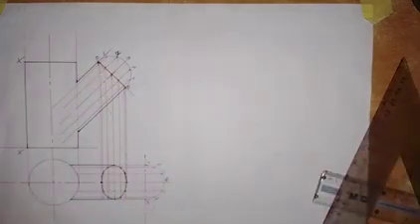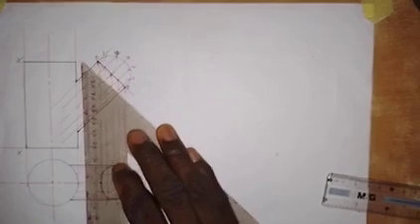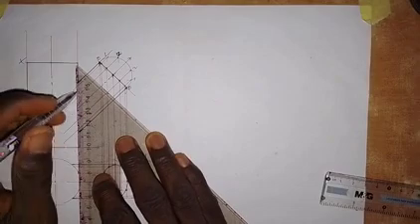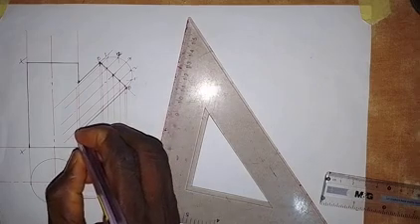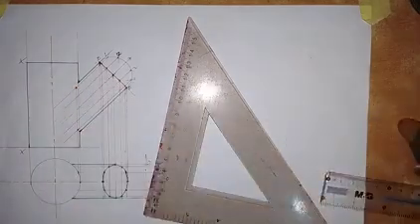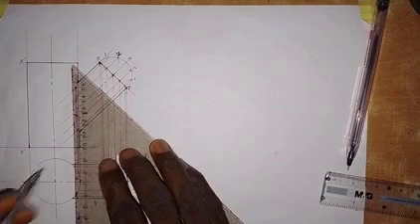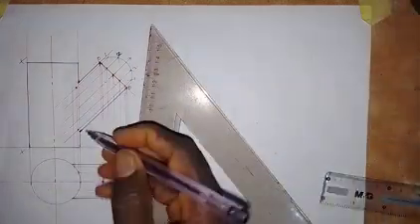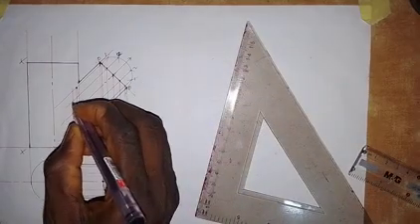Okay, so then we go for that of 1. So this is line 1. It touches the circle at this point. So with the set square, we are going to draw a vertical line. Okay, so this vertical line intersects line 1 at this point, and it intersects 1 at this point here. Okay, so next is 2. So this is point 2 on the circle. So we draw a vertical line like this. This line intersects line 2 at this point, and it also intersects it at this point.